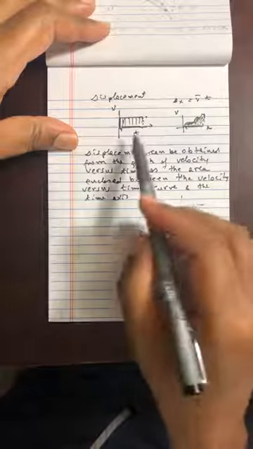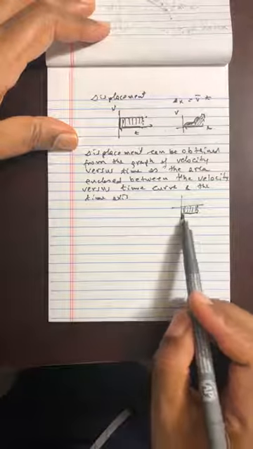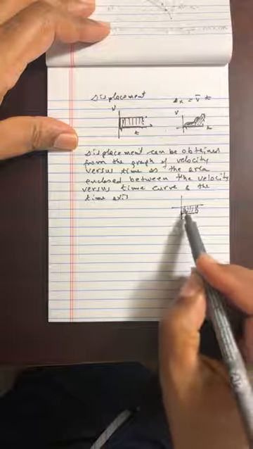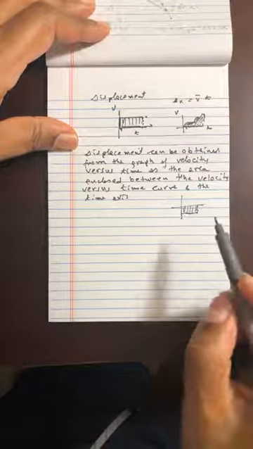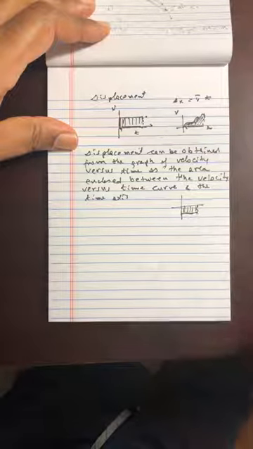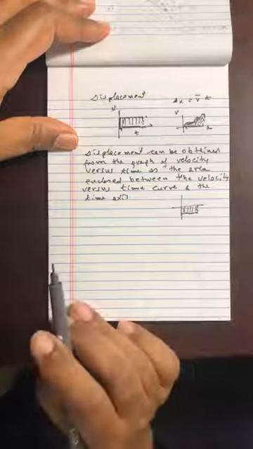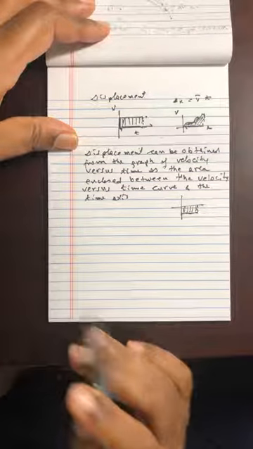So areas above the time axis are taken to be positive, while areas below the time axis are taken to be negative. Because if the area is below the time axis, it means the velocity is negative, and that also makes the displacement negative because it's moving to the left. So areas above the time axis are taken to be positive, while areas below the time axis are taken to be negative. All right.